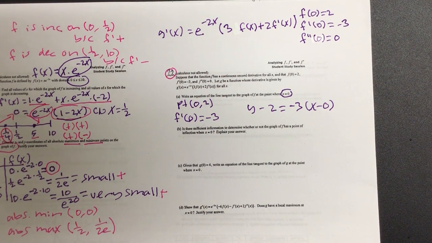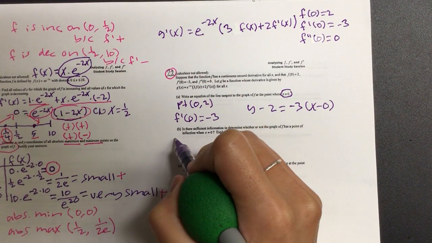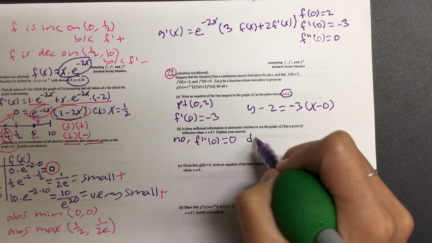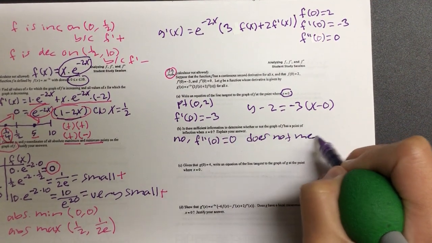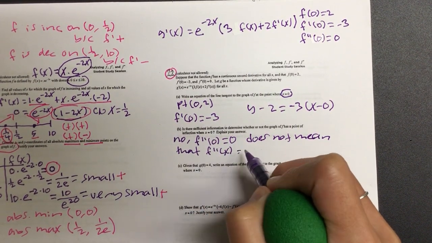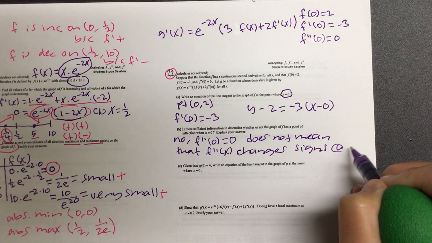Y'all remember point of inflection? Yes. Can I have it concave up and the next one also concave up? Does it have to alternate? The graph does not have to alternate, okay? It can choose to cave down and continue to cave down. If you remember me calling it a saddle point back in unit 1 or 2, that was a long time ago, right? So let's write on here, no. f double prime of 0 being equal to 0 does not mean that f double prime of x changes signs at x equals 0.